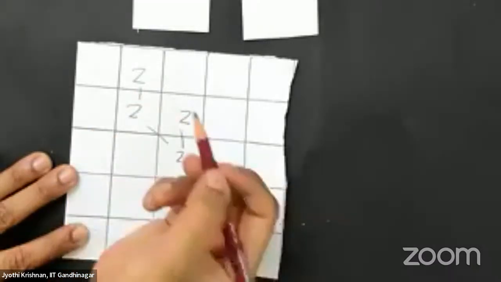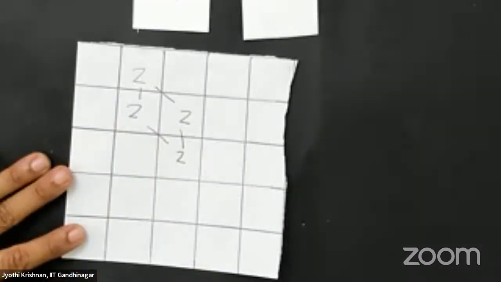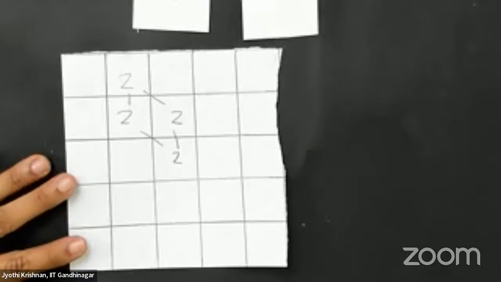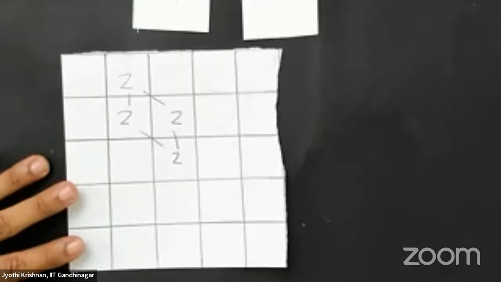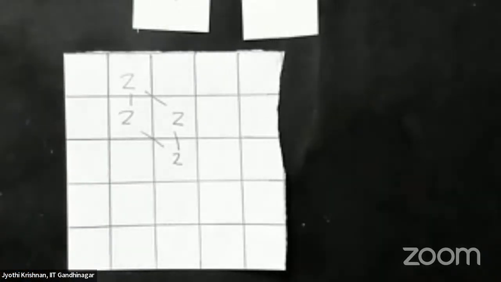Okay, this is what I have on my overhead. Can I move these numbers?